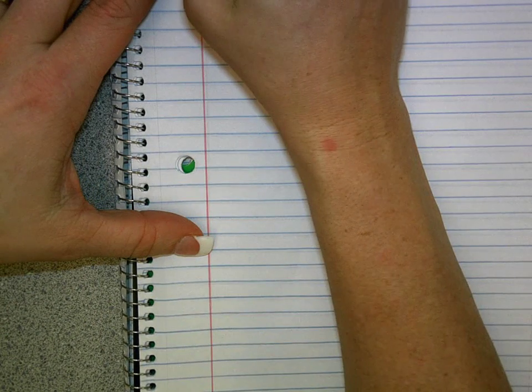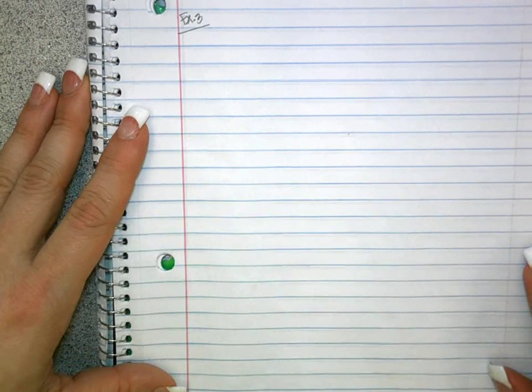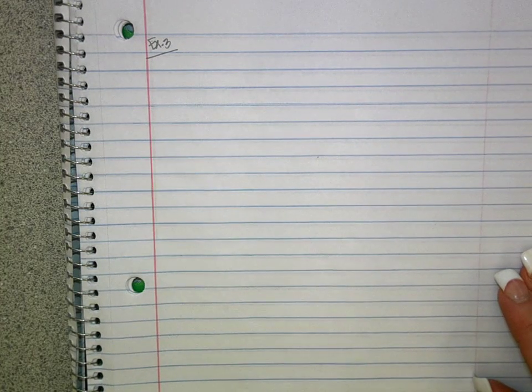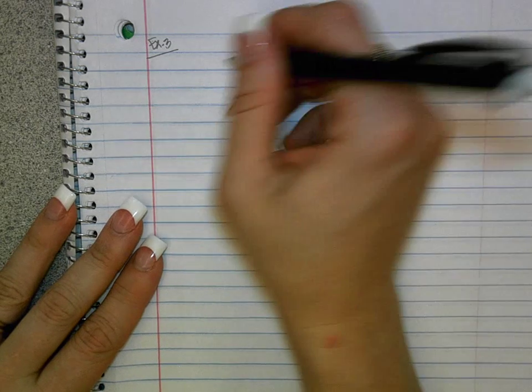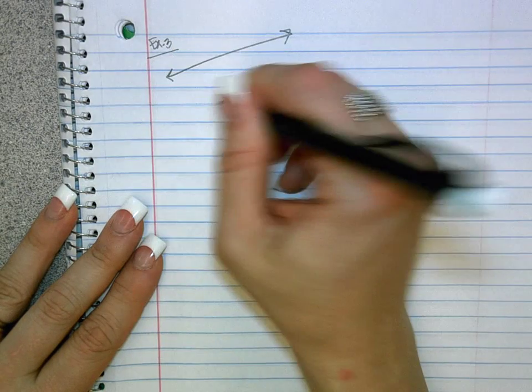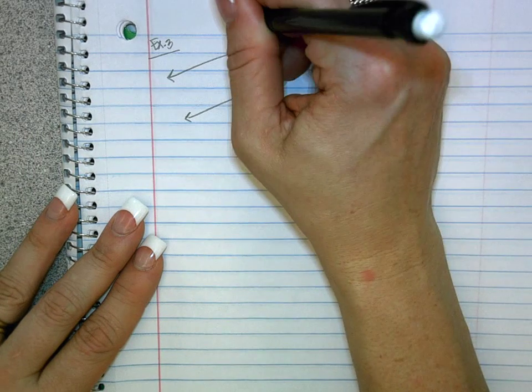Okay, next one, same thing. I'd like you to solve for x and find the missing angle measurement. Okay, for number 3, let's try, again, 2 parallel lines with a transversal that goes through them.